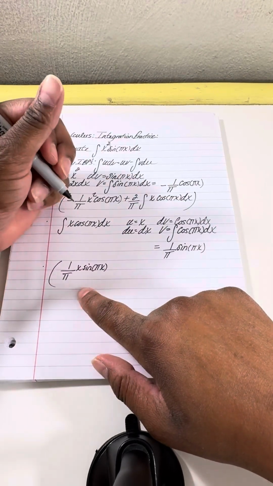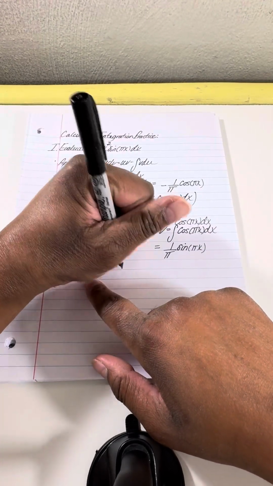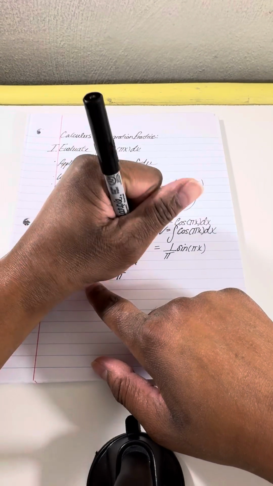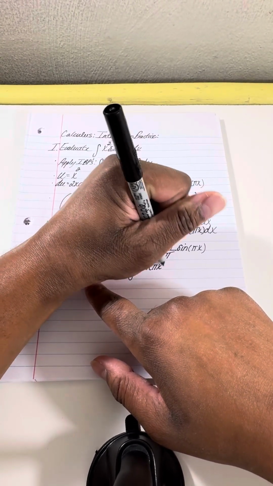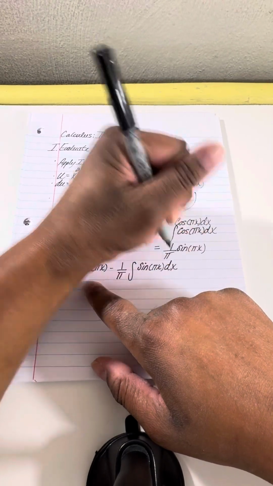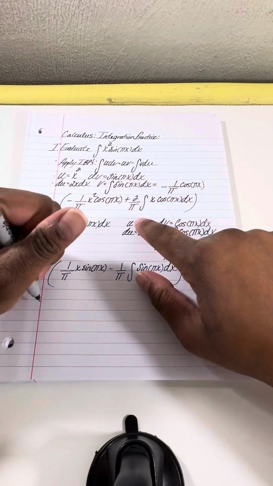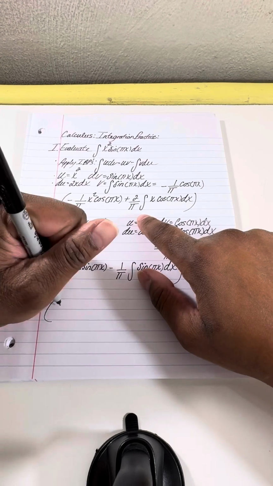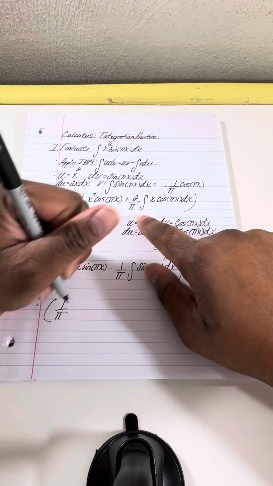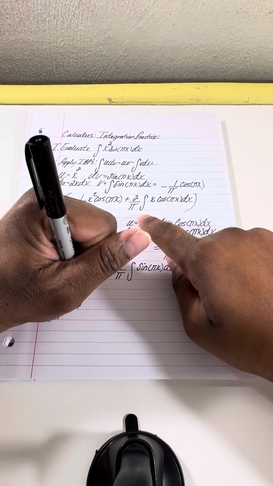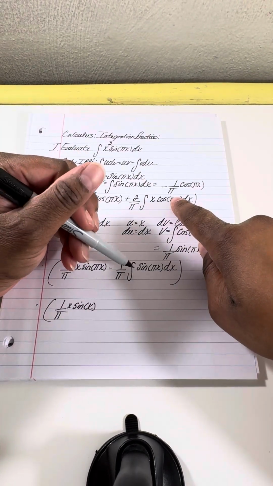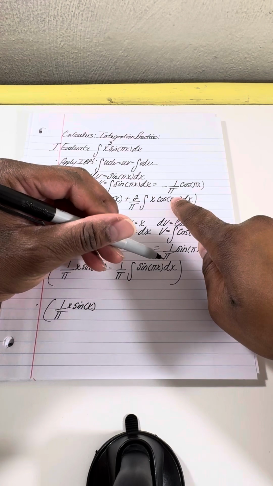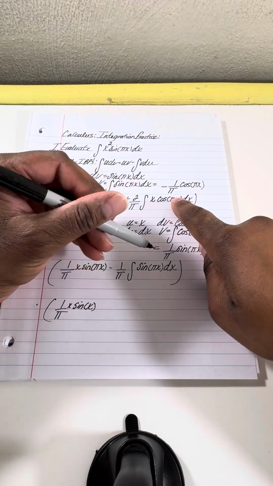Then it's going to be minus v du, so I'm going to pull out a 1 over pi. And that's just going to leave me with the antiderivative of sine of pi x dx. We already know what that is. Remember, this is negative 1 over pi. The antiderivative of sine of pi x dx is negative 1 over pi cosine of pi x.